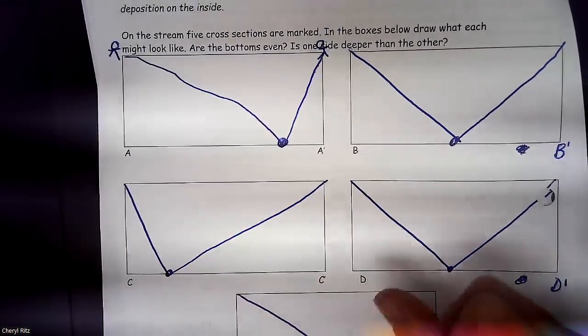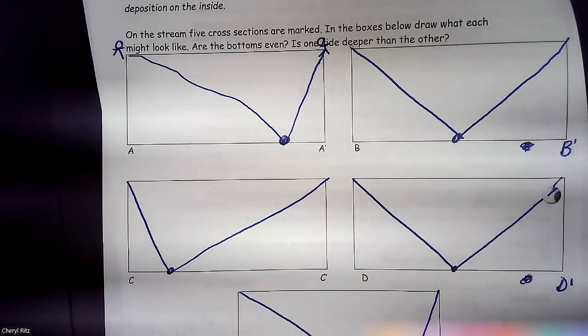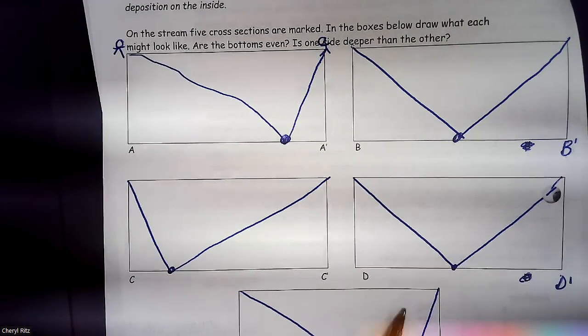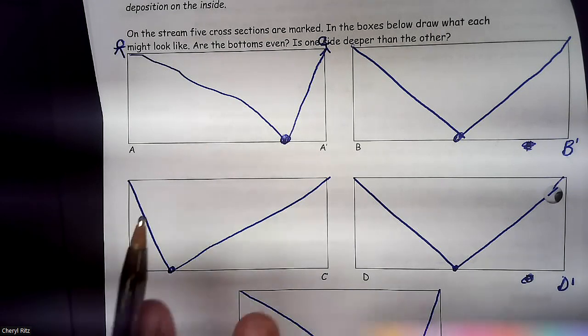Guys, when you're drawing these, make sure you have that exaggerated, way more gentle on one side, way more steep on the other if it's on a curve. Don't make me get out a ruler and figure out the angles you got going on. Make it obvious. We are going to stop there.